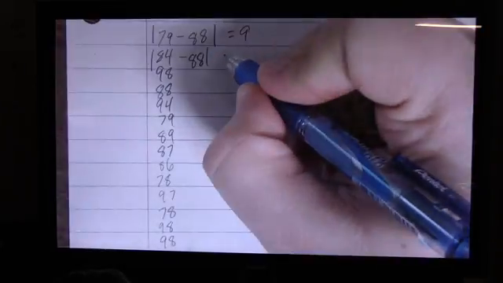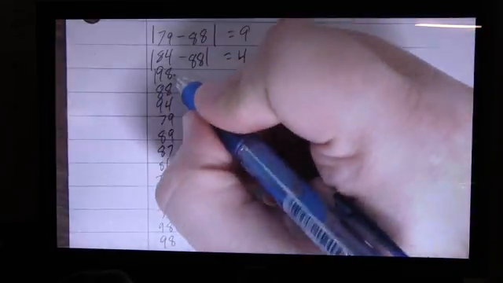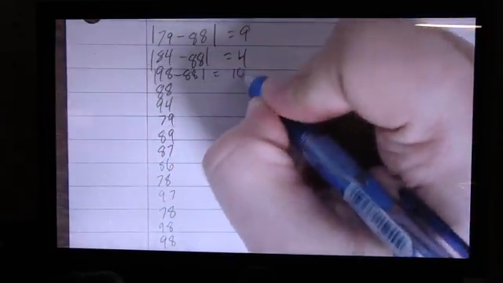Alright, so here I go. This is kind of tedious. It takes a little bit. But it's okay.